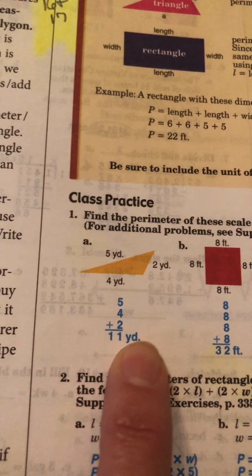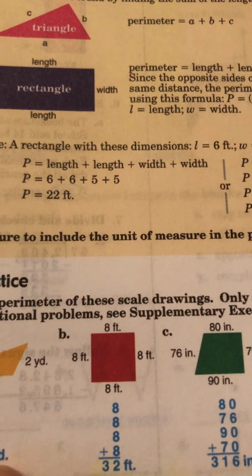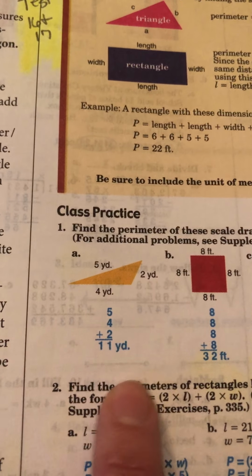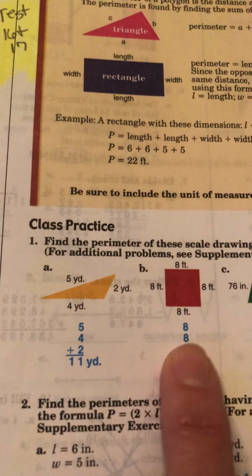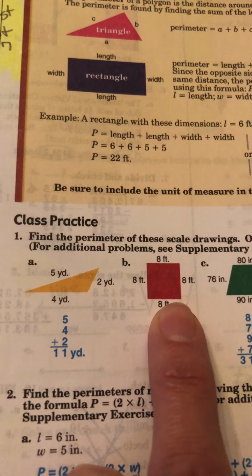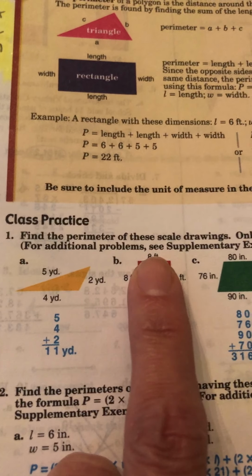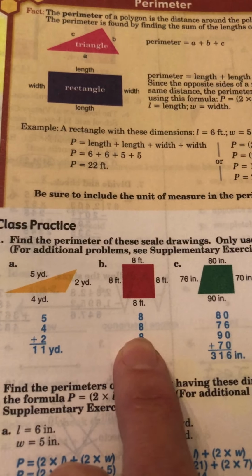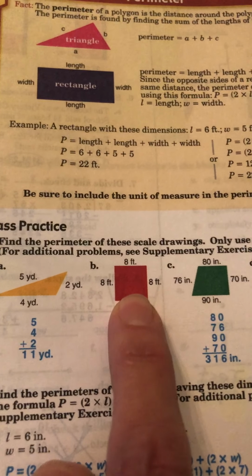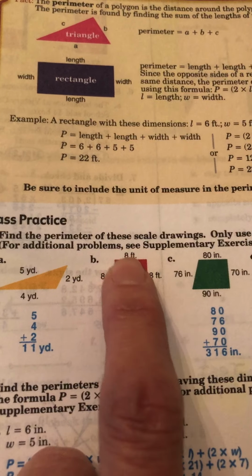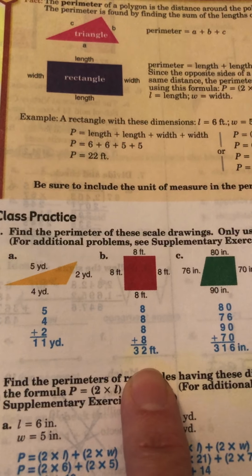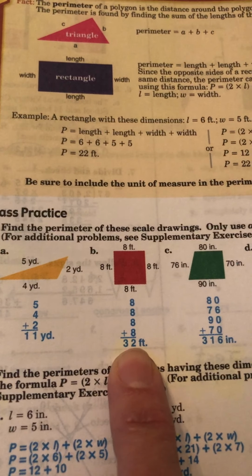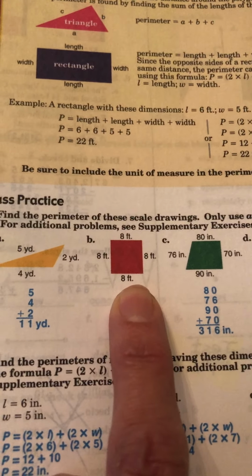11. And what do you write at the end? The unit of measure, which is a yard. 5 plus 4 is 9, plus 2 is 11. Simple stuff. Okay, here we have a rectangle. Actually, that's not a rectangle, that's a square. So here you are going to have to do 8 plus 8 plus 8 plus 8, or you could say 8 times 4, couldn't you? It's the same. So 8 plus 8 plus 8 plus 8 is 32. What class? Feet. That's your unit of measure.